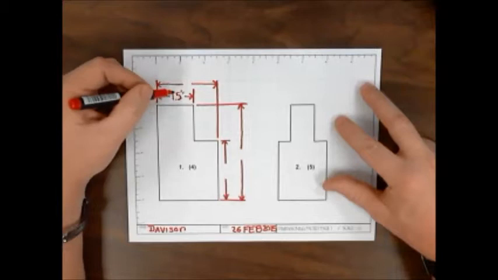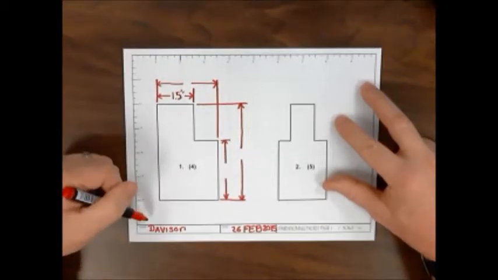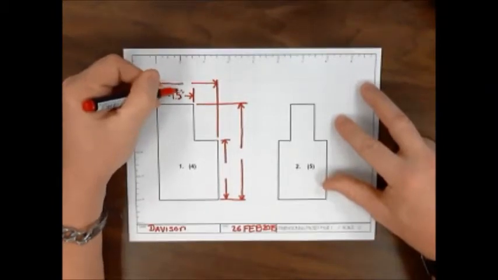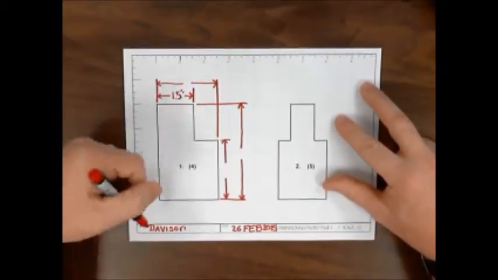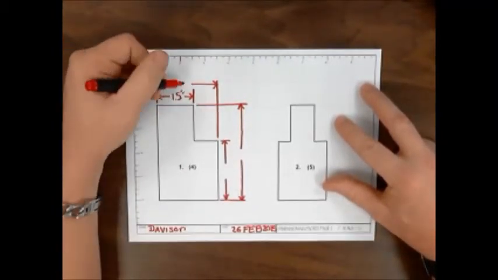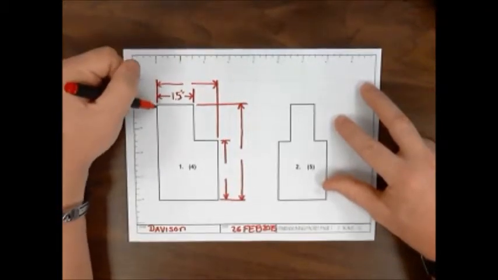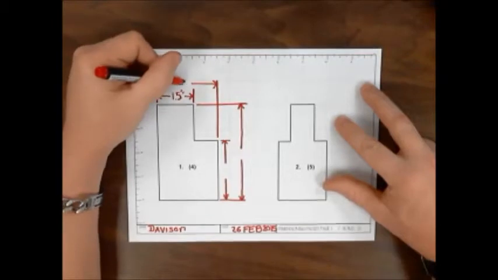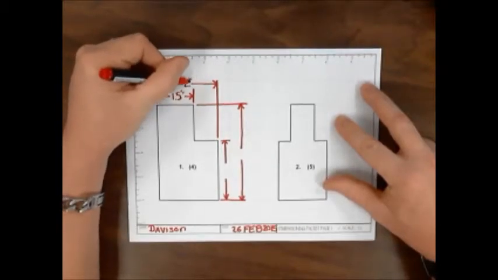In dimensioning an object, it'll have a scale down here that says inches. You do not need to put the inches symbol there. It labels it all when you put the scale. This would be 1, 2 and a half, so 2.5.